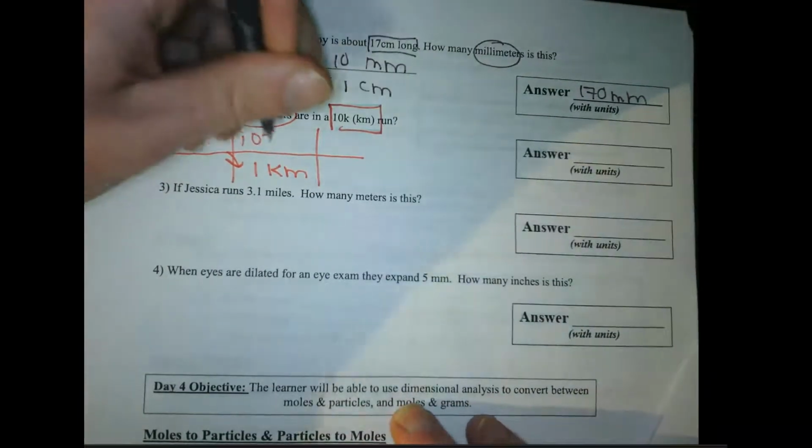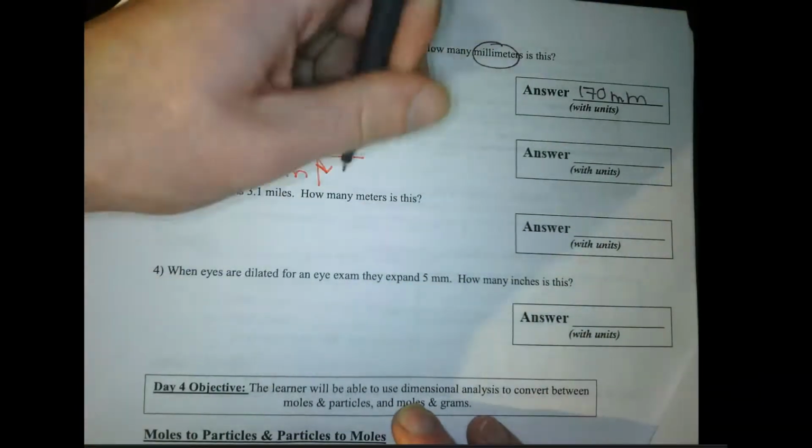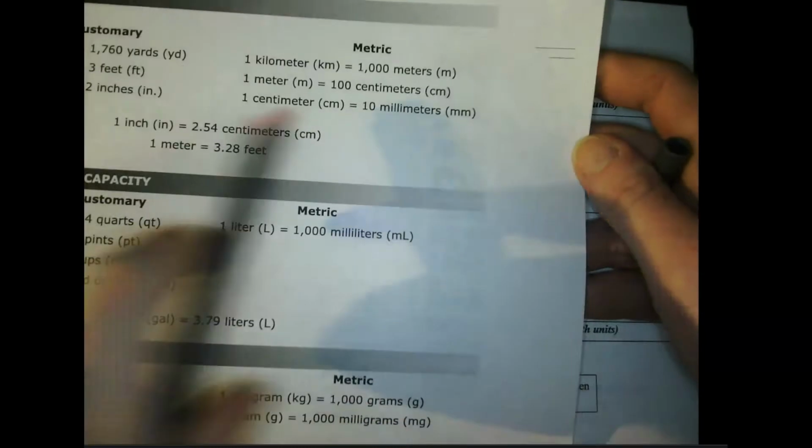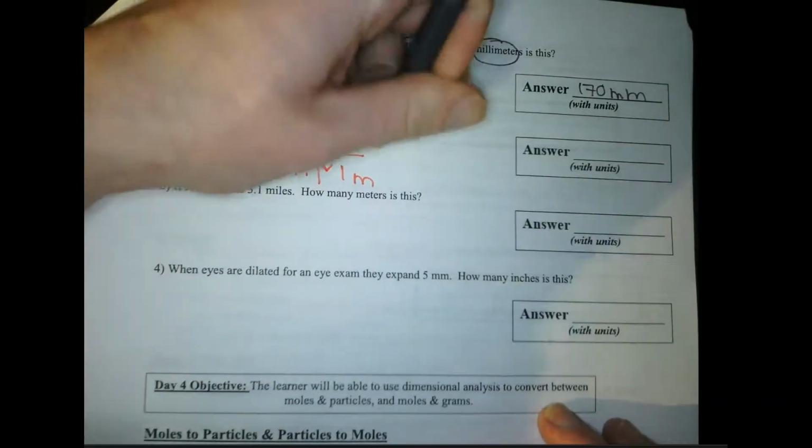So 1 kilometer, we looked on the conversion chart, is equal to 1,000 meters. 1,000 meters, but I'm looking for centimeters, so I have one more conversion to do. Just go down. 1 meter is equal to, right, just from my chart, 100 centimeters. You know you finished with all the conversions if what you ended up with matched what you circled.